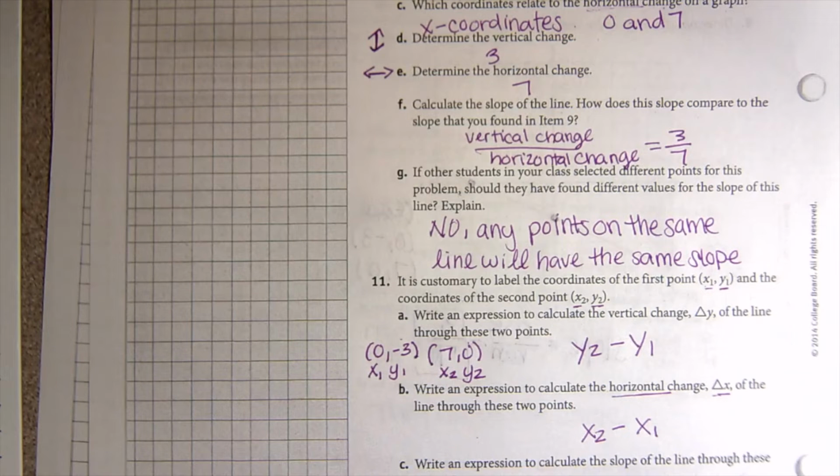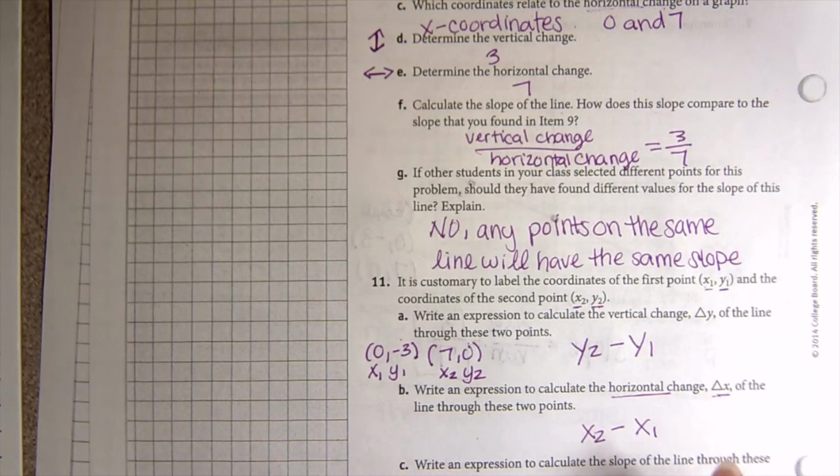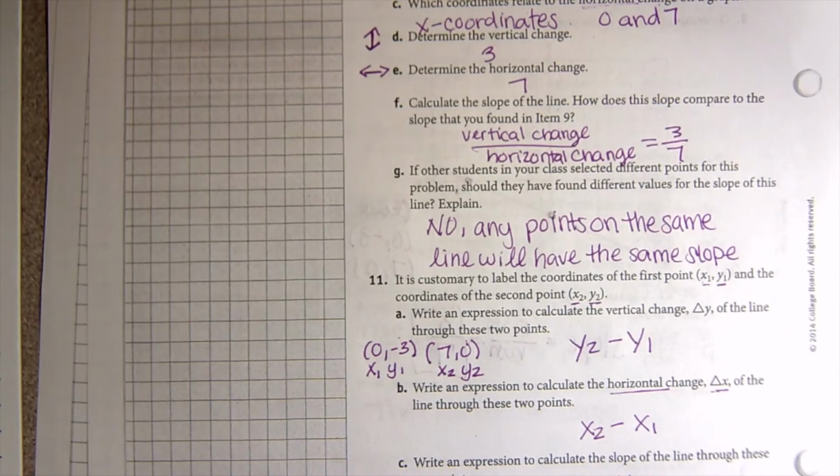Once you do it a few times, you're just going to remember how to do it, and it's not going to be that hard. But while you're doing it the first few times, you need to make sure that you are using the formula. Do not tell me, well, I wasn't sure which one to put first. The formula tells you which one to put first. y2 minus y1 over x2 minus x1.